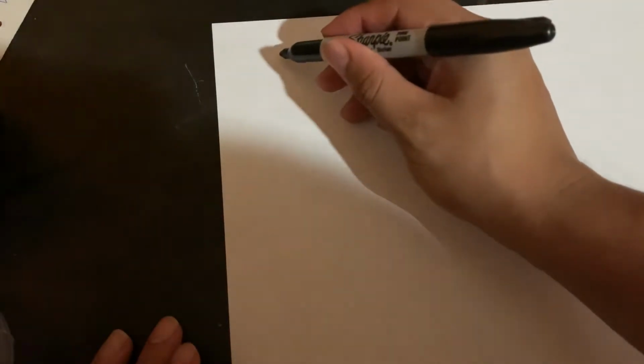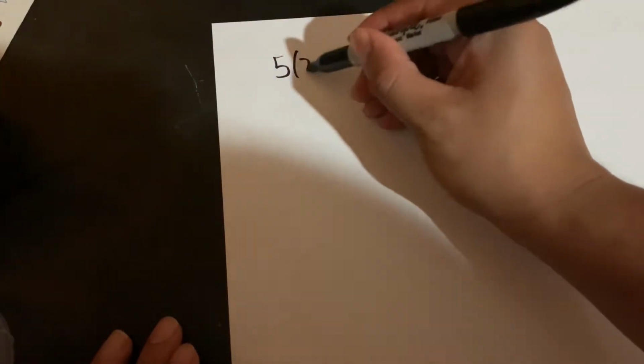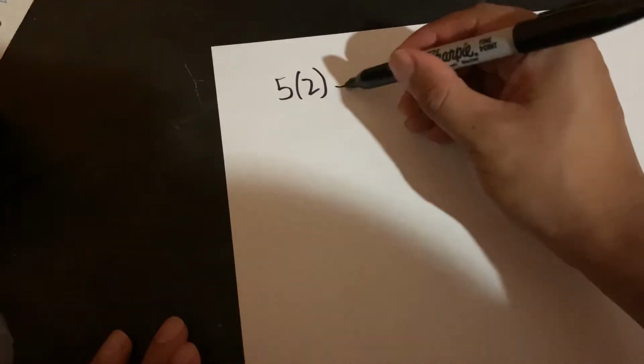Today I want to go over distribute and kind of explain why distributing works. So let's start off with just a simple multiplication problem. Let's say we have 5 times 2, right? 5 times 2 is going to equal 10.